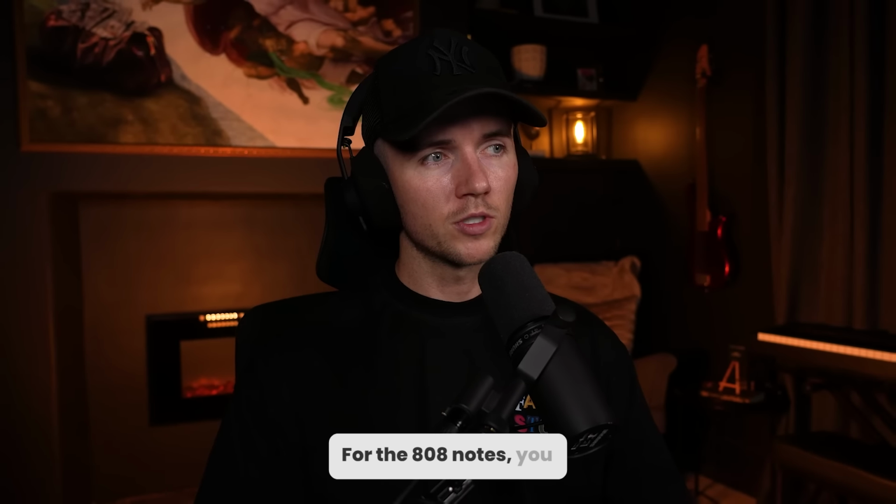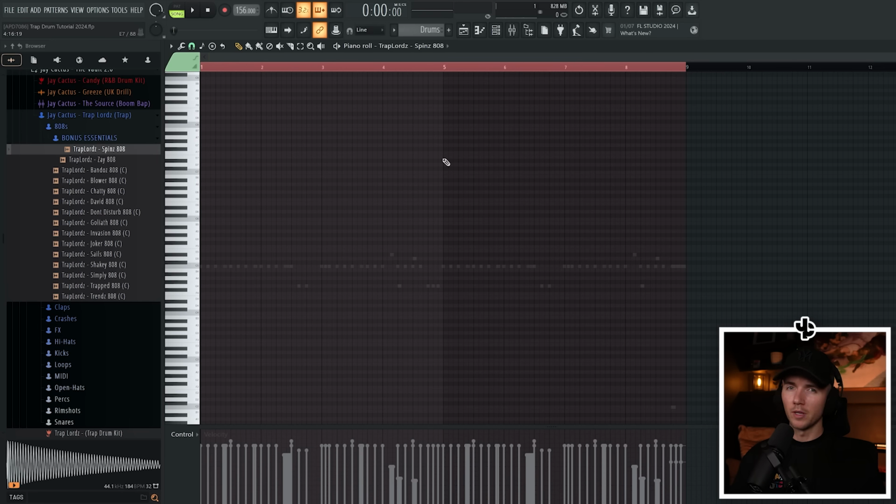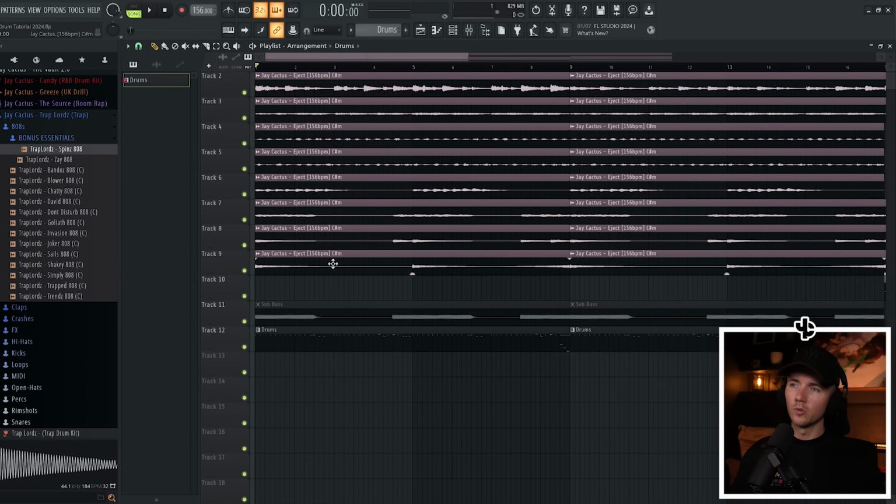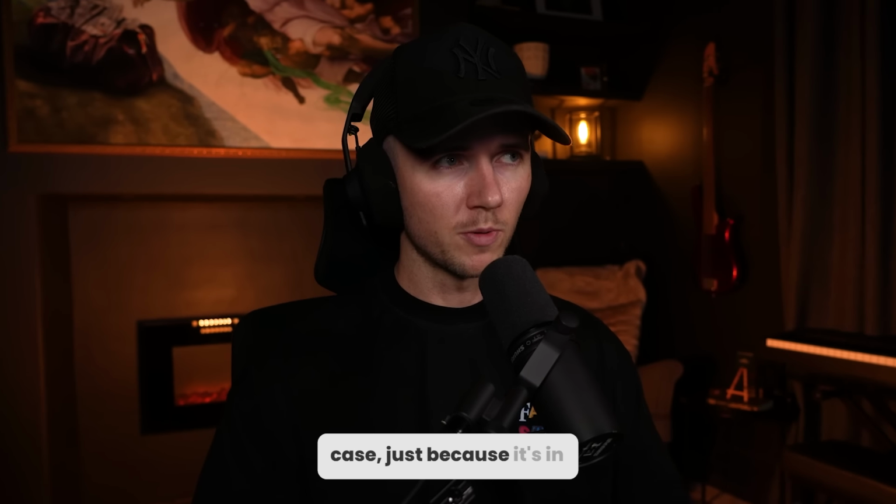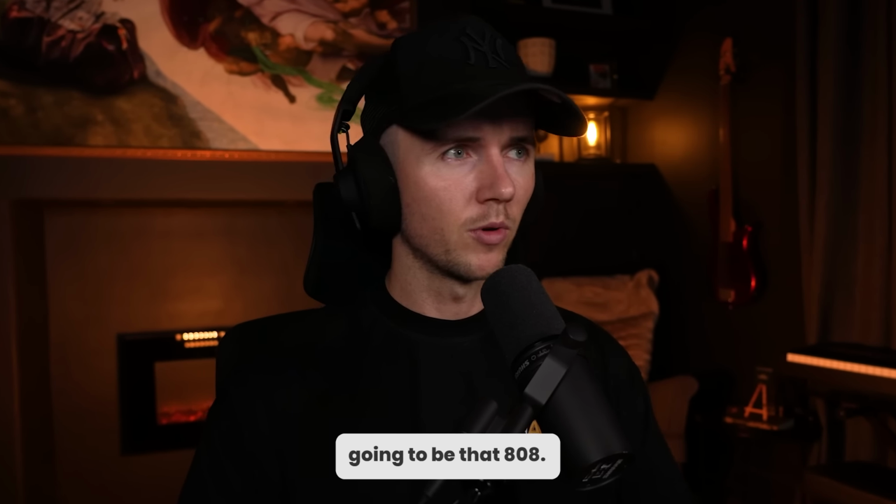For the 808 notes, you usually want to follow the chord progression of the melody. So if you're making the melody from scratch, it's easy to see what the root note is. But if you're using loops like this one, for example, this is when having a trained ear comes in handy, and that only comes with practice. But there's a few things we can do. Now you can see with me labeling the loop C# minor, there's a good chance that the 808 note is going to be C# minor for the most part. But that's not always the case. Just because it's in that key doesn't mean it's going to be that 808. So I'll show you what I mean.